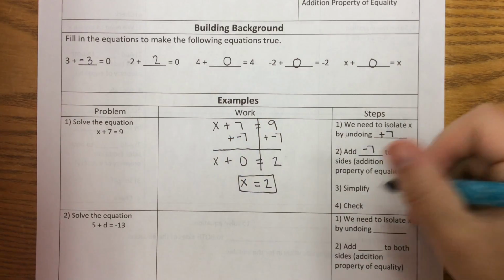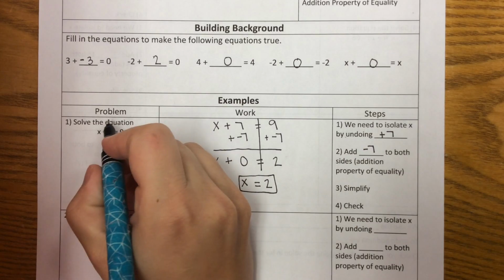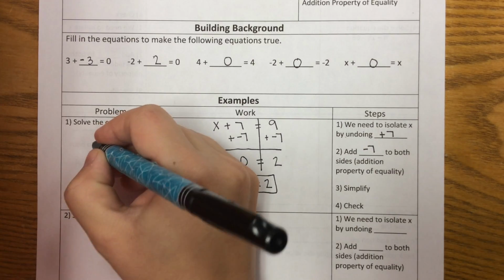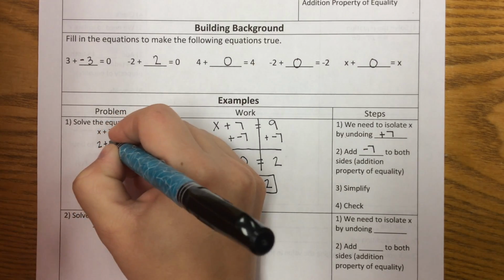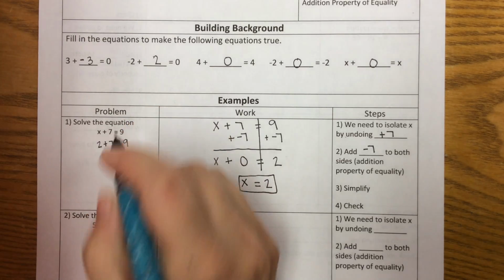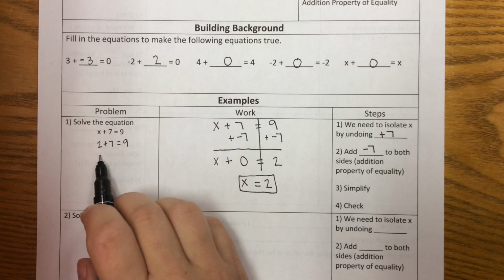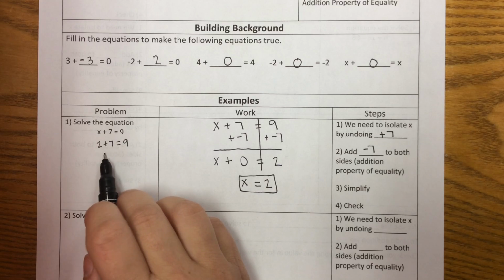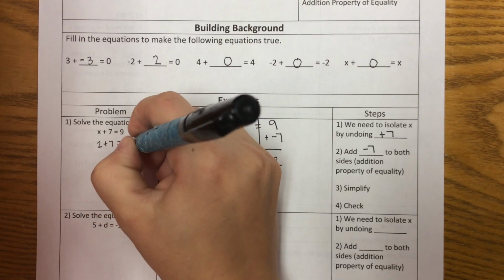Last thing we're going to do is a quick check. So if I go back over here and I plug in 2 for x, and I write 2 plus 7 equals 9. Is that true? If I think to myself, what's 2 plus 7? That's 9. Does 9 equal 9? Yep, it does.